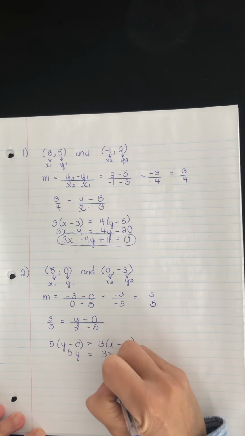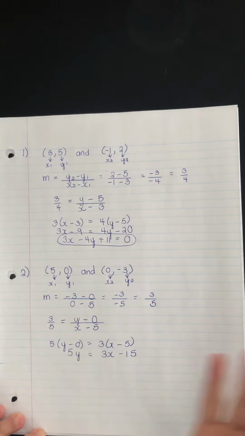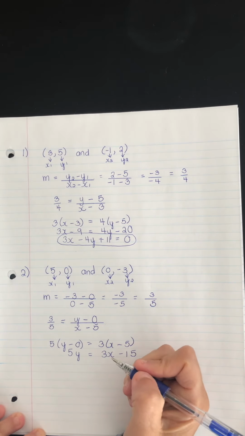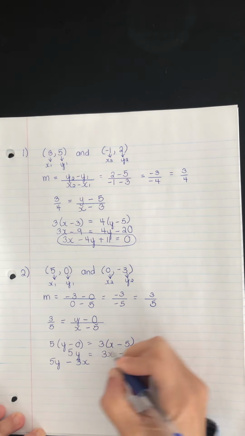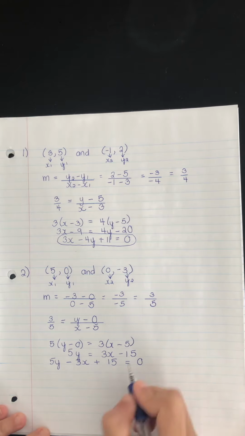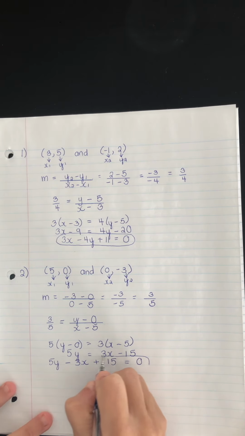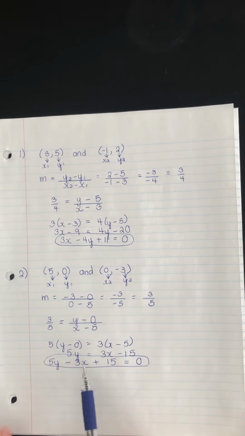5y is 3x minus 15. And when everything comes to the left side, it would be 5y minus 3x plus 15 is 0. And that's it. And this would be the same as writing negative 3x plus 5y plus 15 is 0. So just reversing these terms.